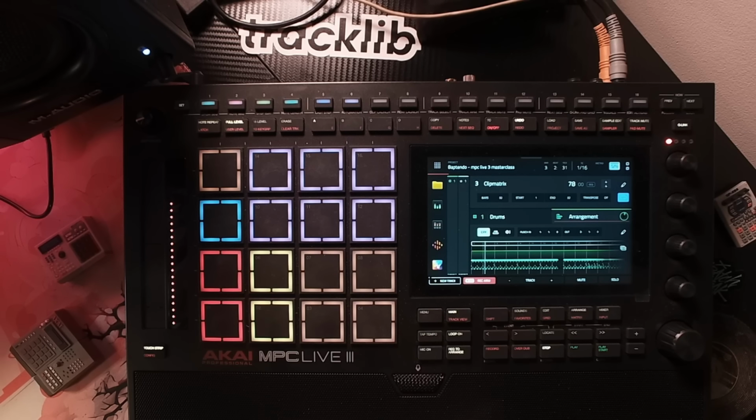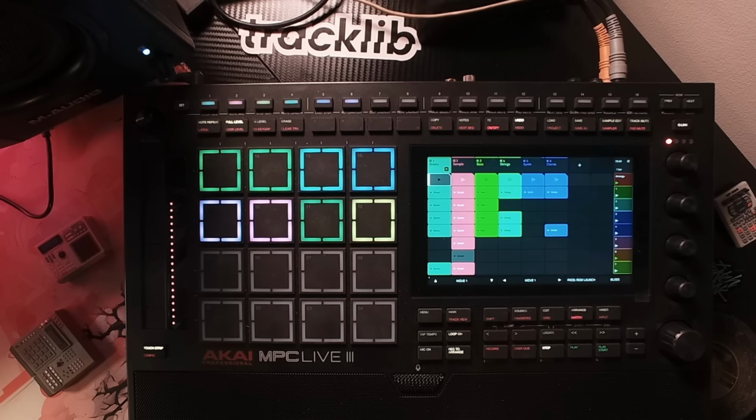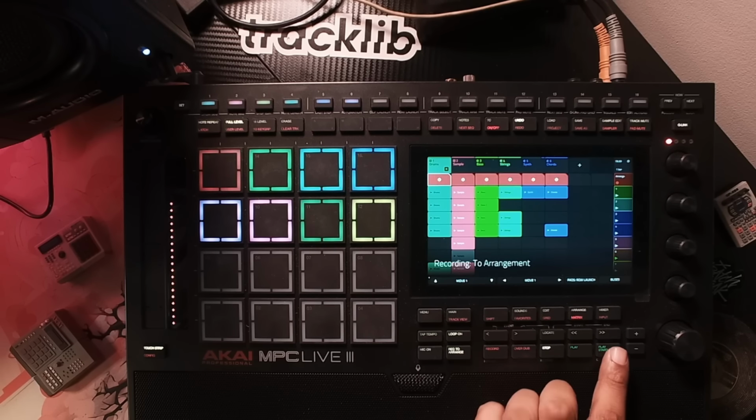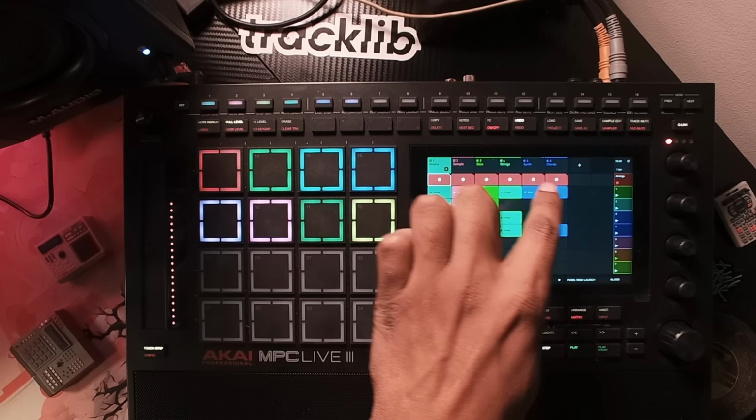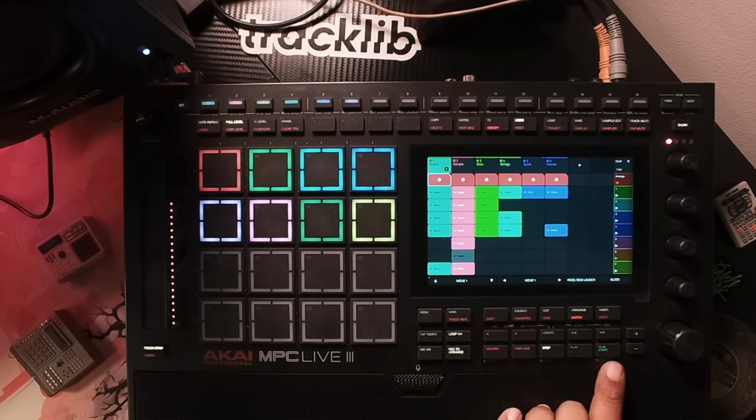Now, from here, you can go into your matrix, your clip matrix, and then press record and play start. As you can see, it is arming the arrangement, okay? And then press play start, and then select the clip.